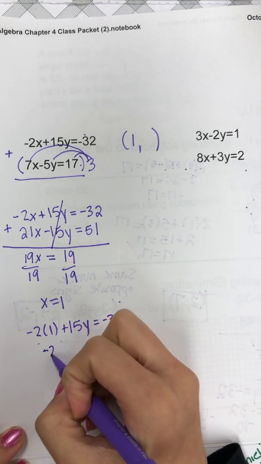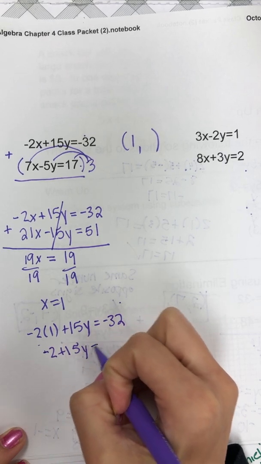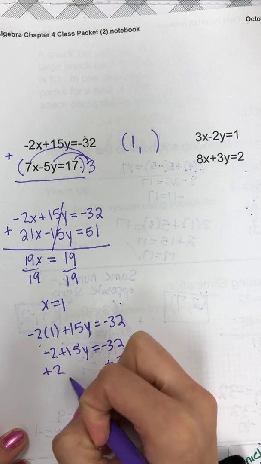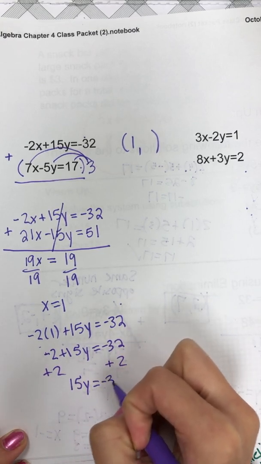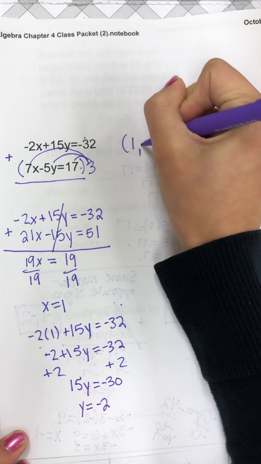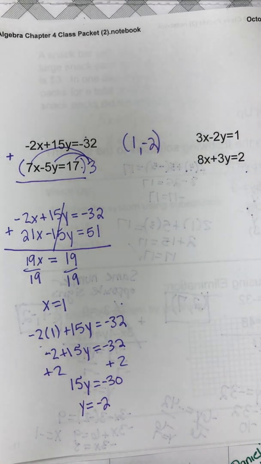Negative 2 times 1 is negative 2. Then I'm going to add 2 to both sides. I get 15y equals negative 30. Divide by 15, that'll give me negative 2. So there's my answer for the first one.